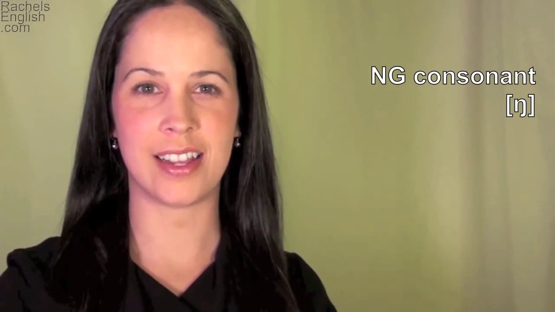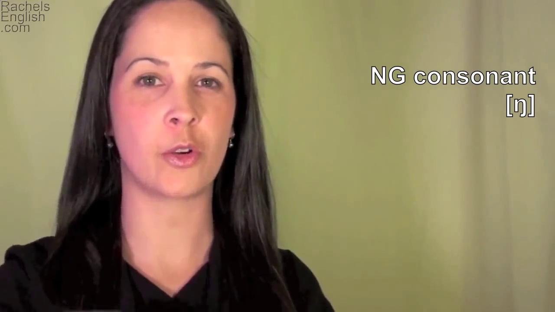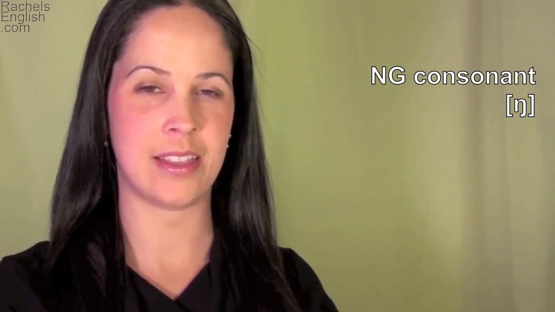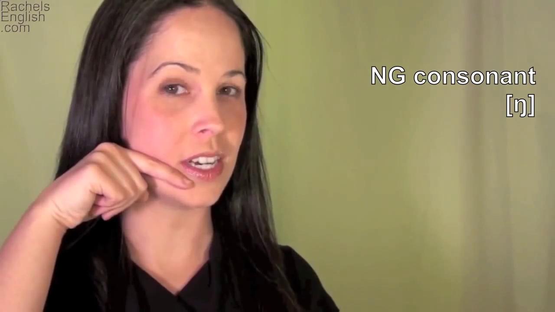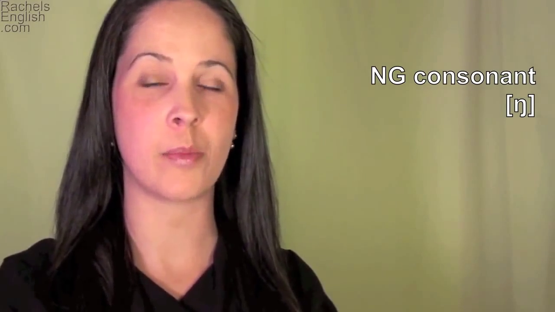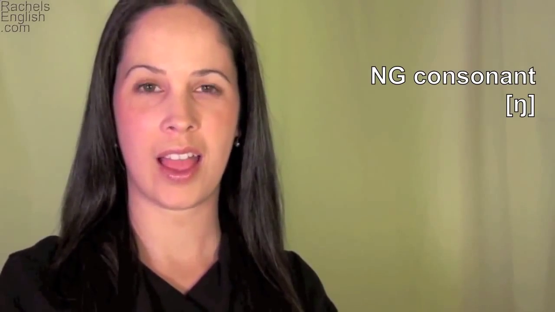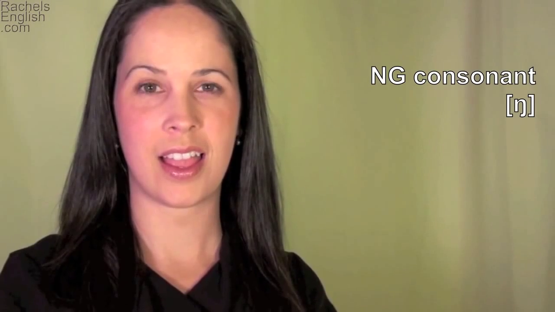The NG consonant sound. To make this sound, the back part of the tongue reaches up and touches the soft palate, which remains down in this sound. The front part of the tongue is lightly touching behind the bottom front teeth. The teeth are parted and the lips as well, while the vocal cords make sound.